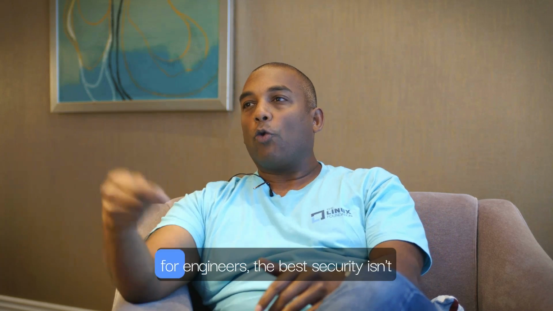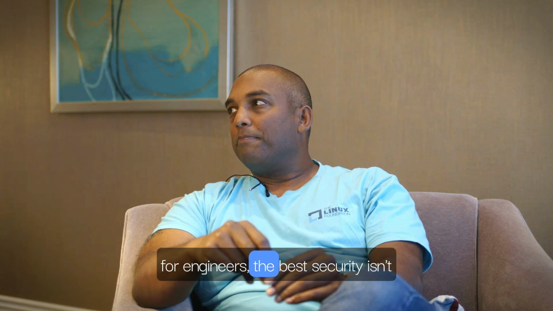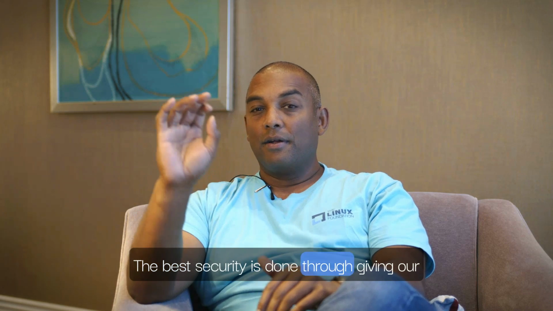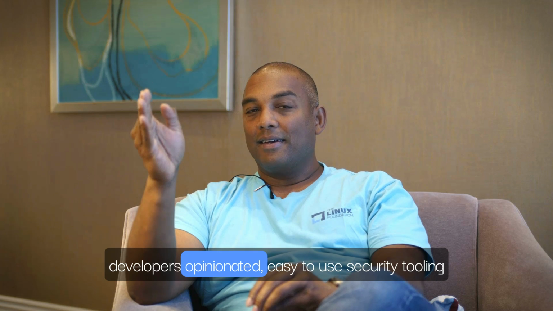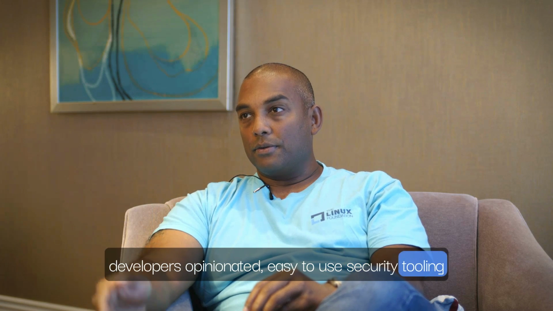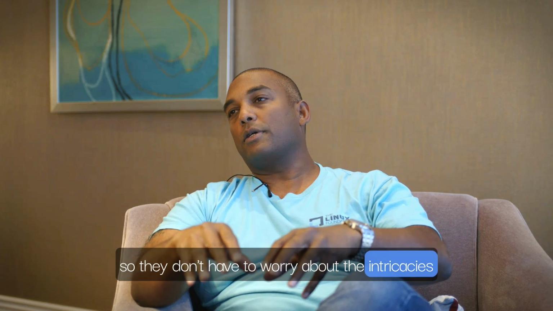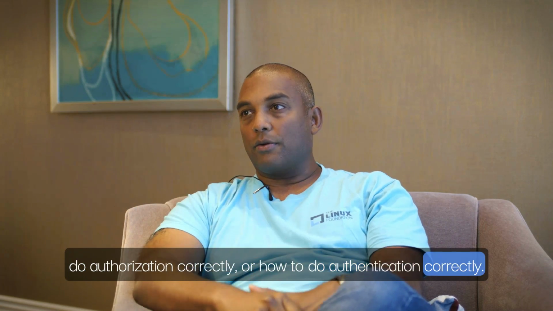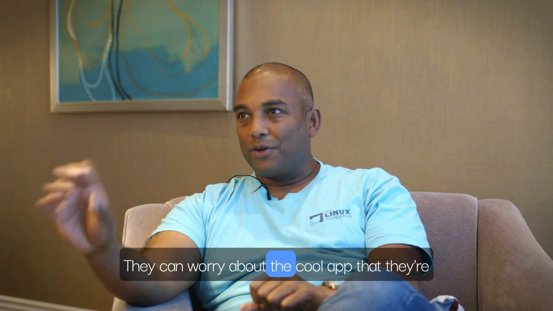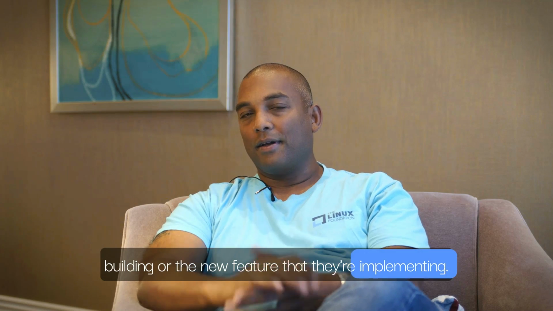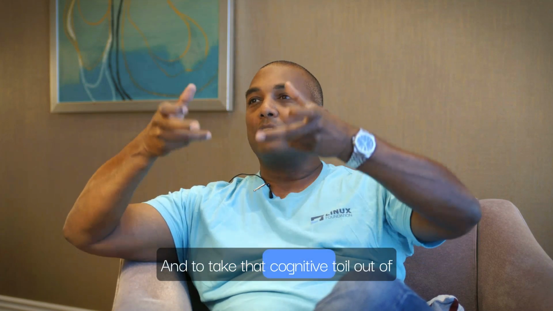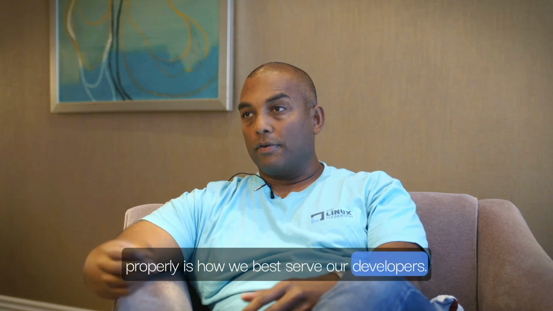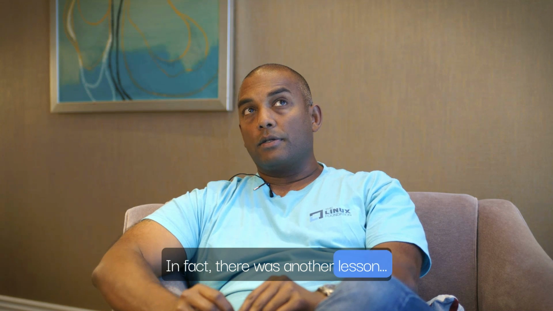So as we think about engineering for engineers, the best security isn't done through clipboards and checklists. The best security is done through giving our developers opinionated, easy to use security tooling so they don't have to worry about the intricacies of how to do cryptography correctly or how to do authorization correctly or how to do authentication correctly. They can worry about the cool app that they're building or the new feature that they're implementing. And to take that cognitive toil out of having to figure out how to do security properly is how we best serve our developers.